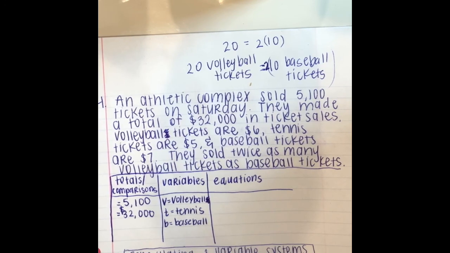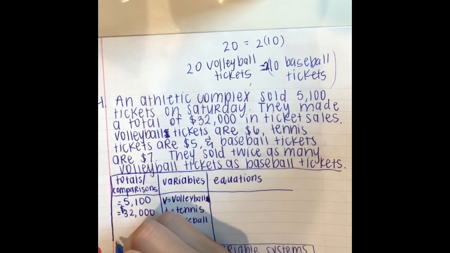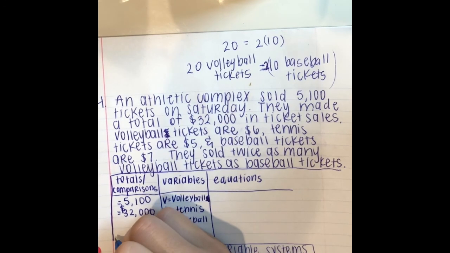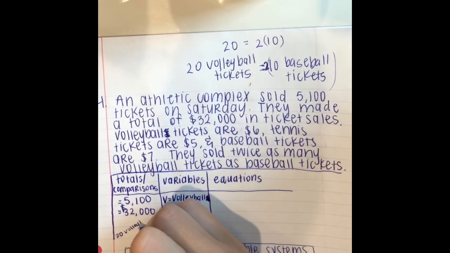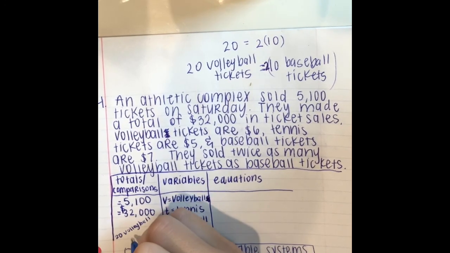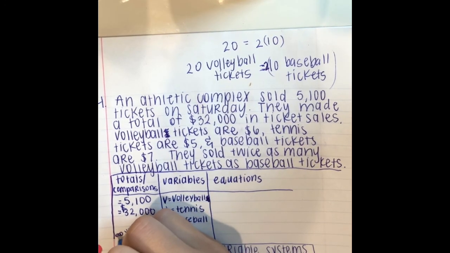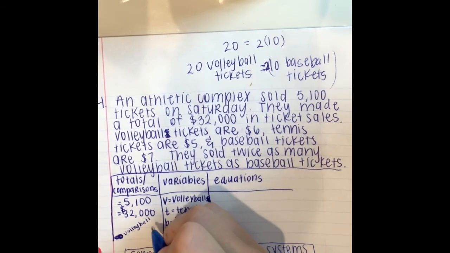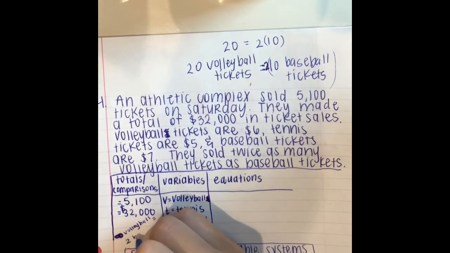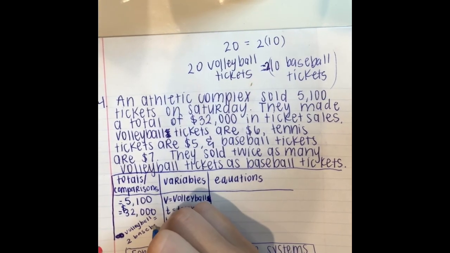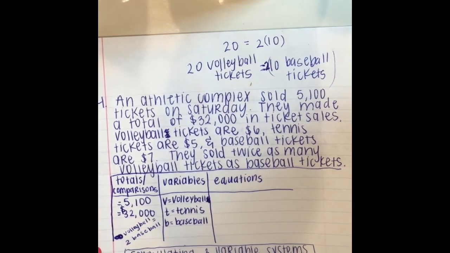Okay, so that's our last comparison. Oh, not 20, I made that number up. So volleyball tickets is equal to 2 times baseball. Okay.